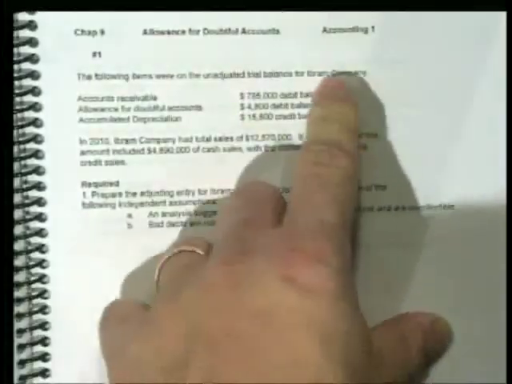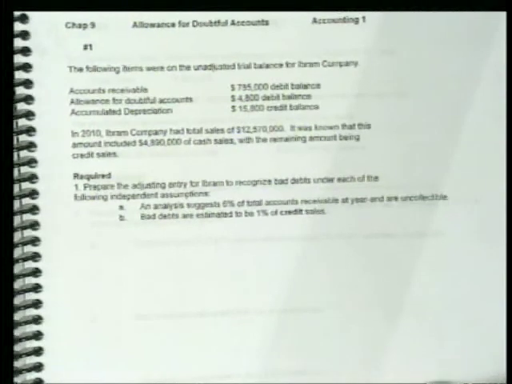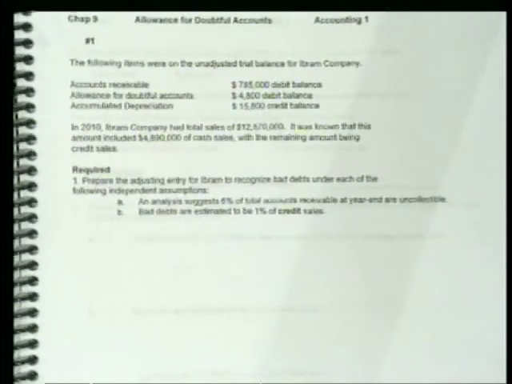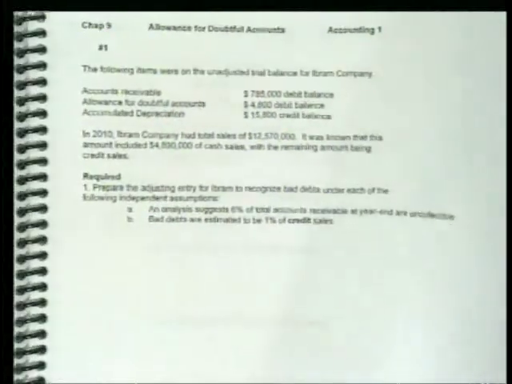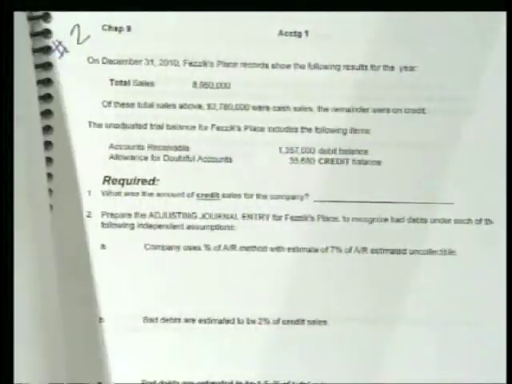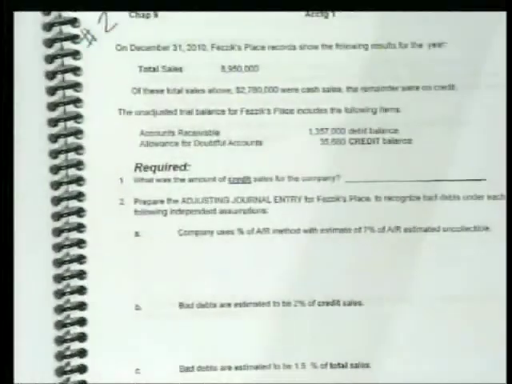What I want you to do is if you go to that blue book, the examples that we just did, I want you to turn the page. I want you to do Ebrom Company. I want you to do this full handout, that full page, in the blue book. There's no page numbers. And then turn the page, and I also want you to do Chapter 9, Number 2, Fezzik's Place. And I want you to do this whole page. Okay? So just do those next 2 pages in the blue book.